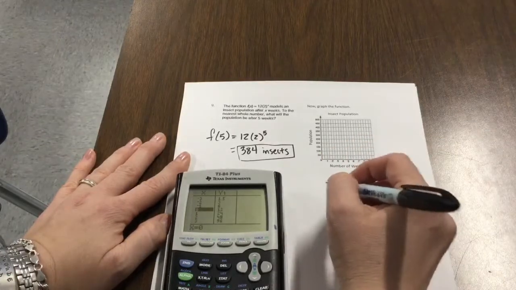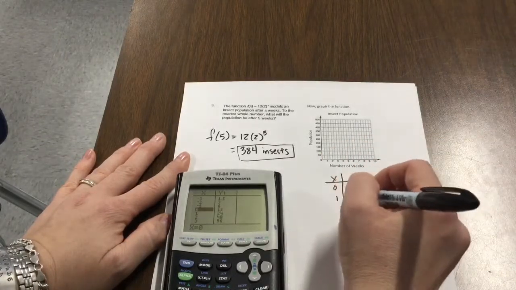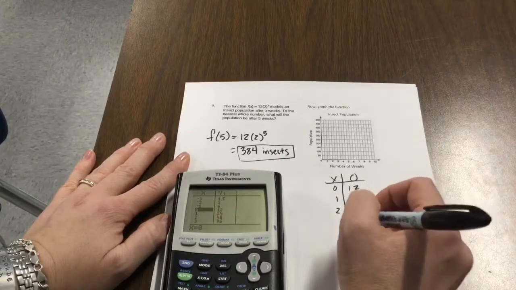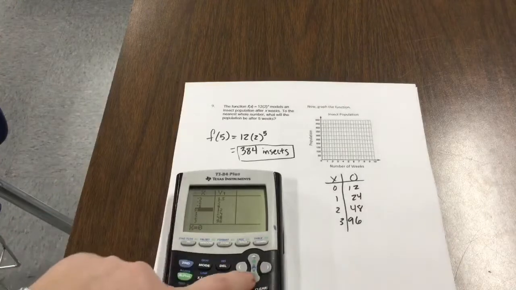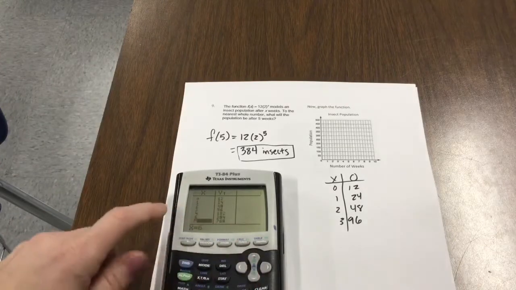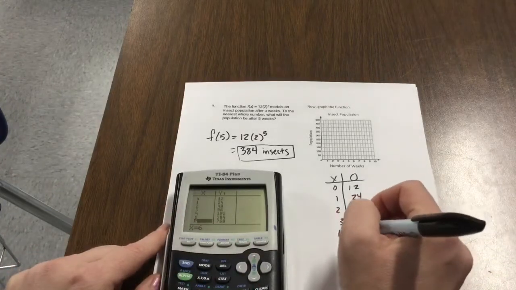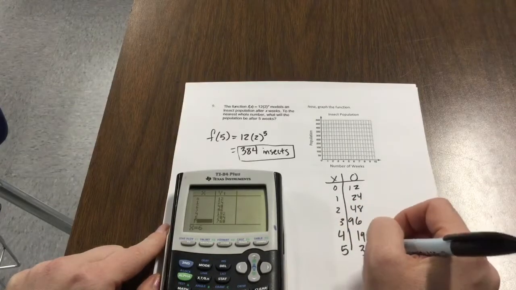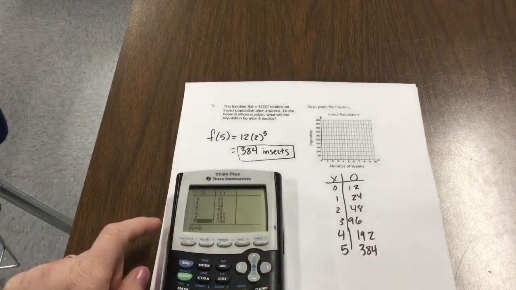So it would be 0, 12, 1, 24, 2, 48, 3, 96, and then scroll down. Do a few more. 4, 192, 5, 384. And then I'm going to plot those points.